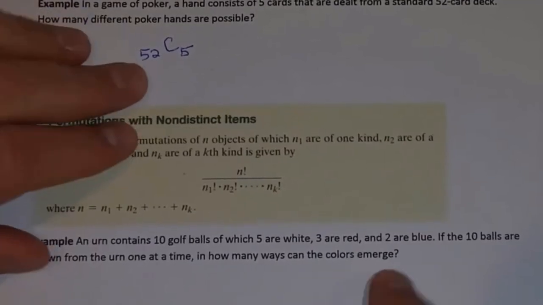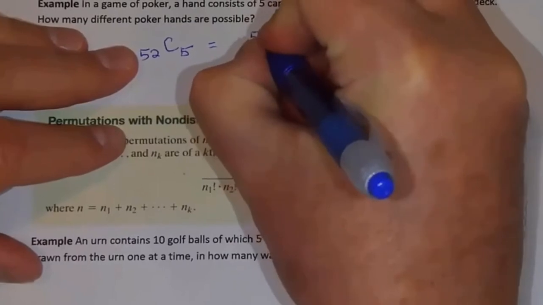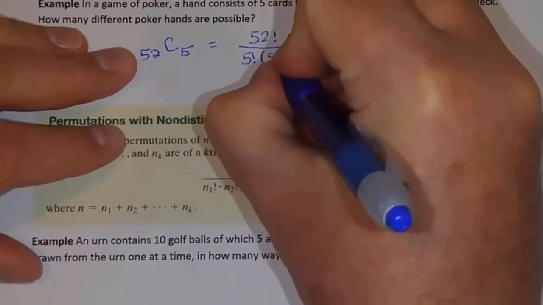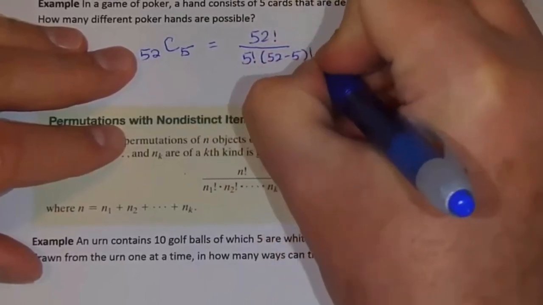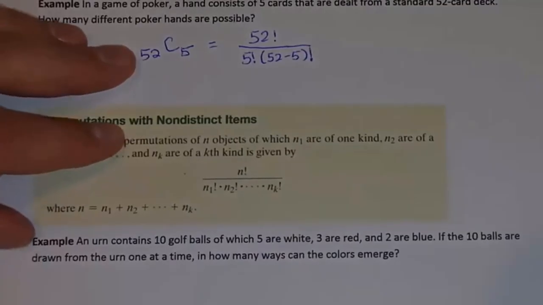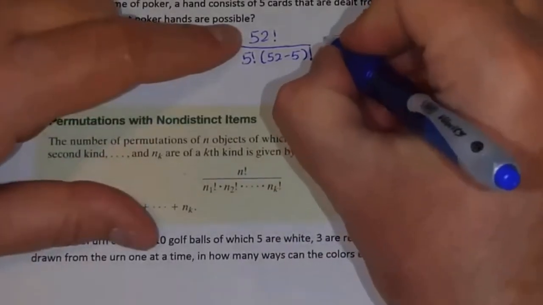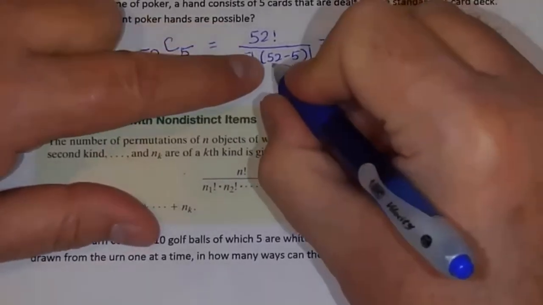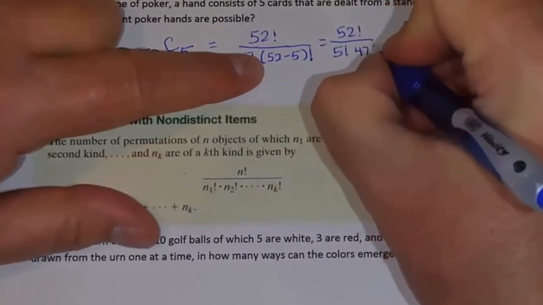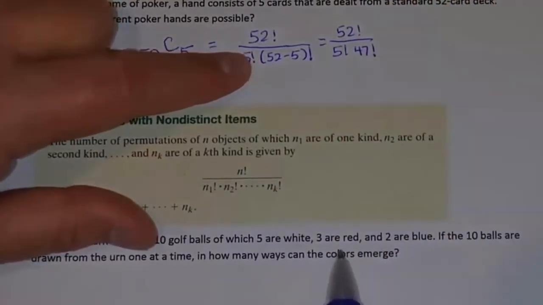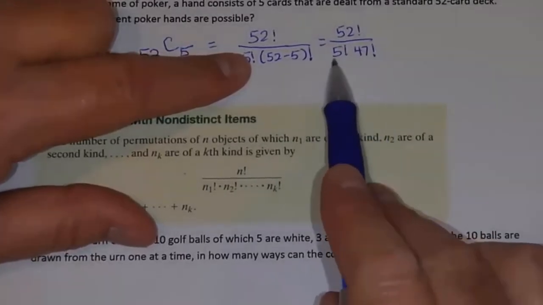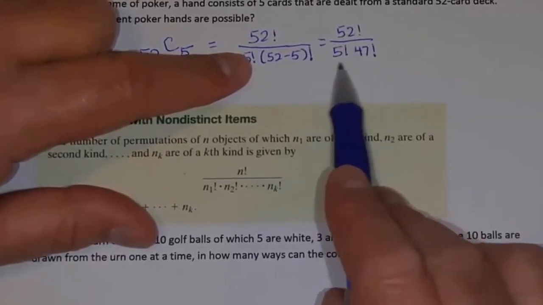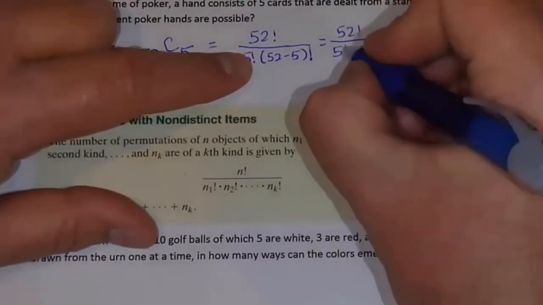Now, if I had to calculate this by hand, this is going to be 52 factorial over 5 factorial times 52 minus 5 factorial. That's our formula. That would be 52 factorial over 5 factorial times 52 minus 5 would be 47 factorial. Notice these two numbers on the bottom, 5 and 47. They're always going to add to the number on the top. 5 plus 47 is 52.